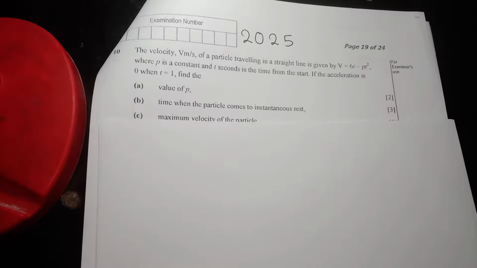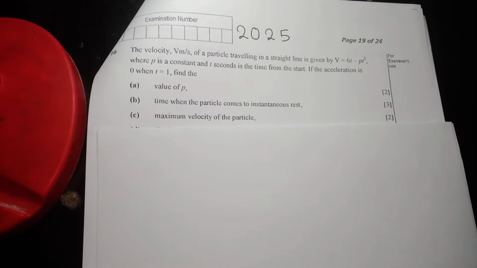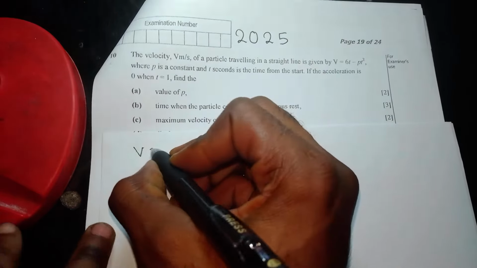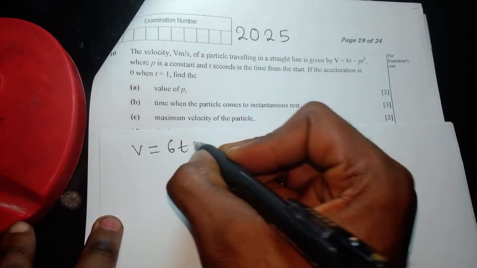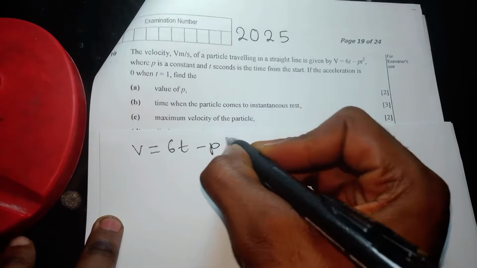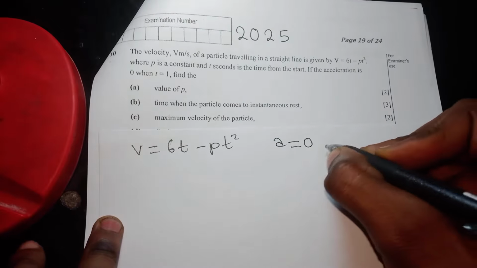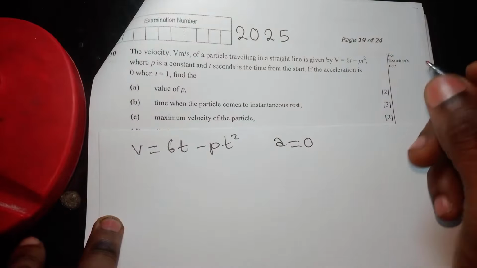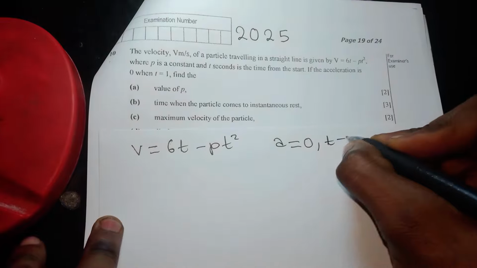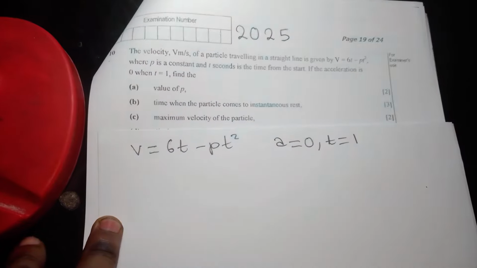So to find the value of p, we've been given v is equal to 6t minus pt squared. Then we've also been told that when acceleration is 0 meters per square seconds, then time is 1 second.